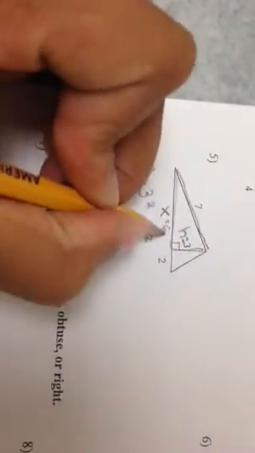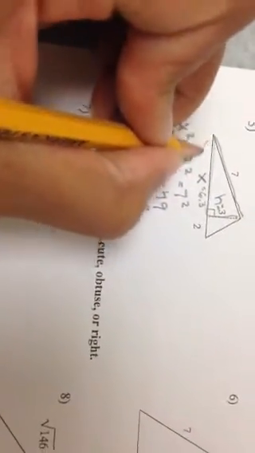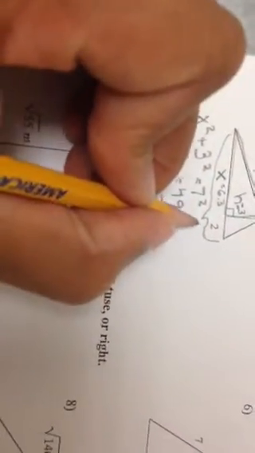Now last step, I take that x, and let's go ahead and find what my base would be. If x right here is 6.3, when I add these two pieces together, my whole base is going to be 8.32.